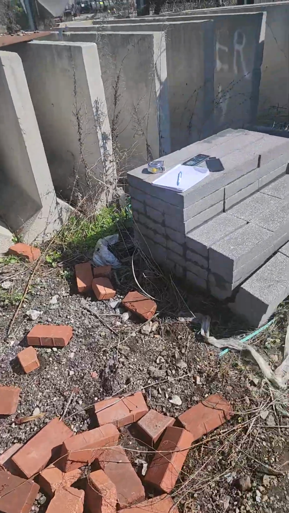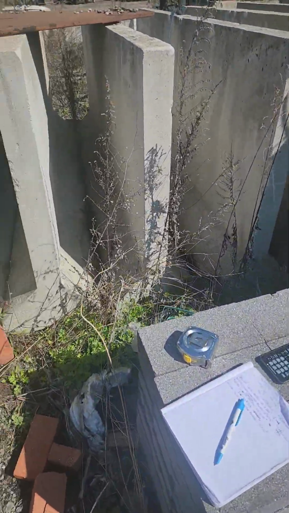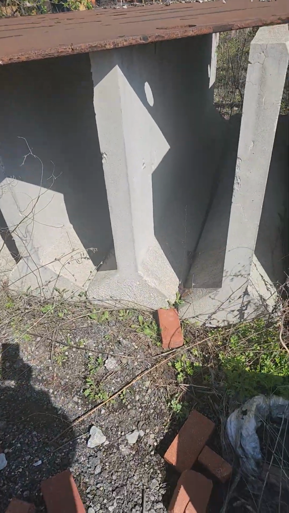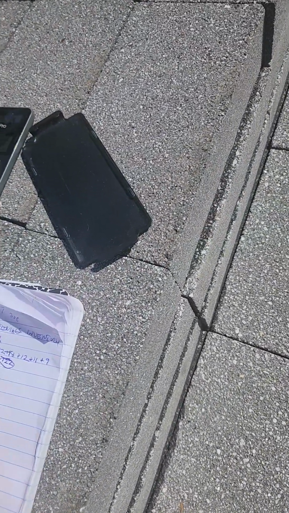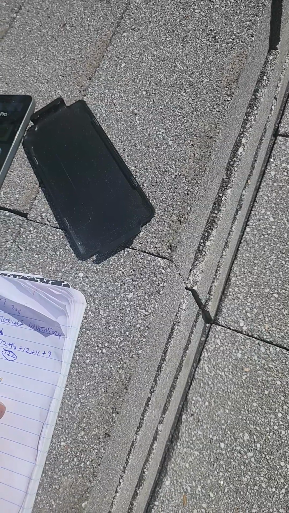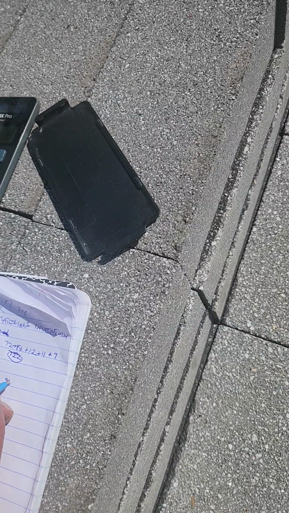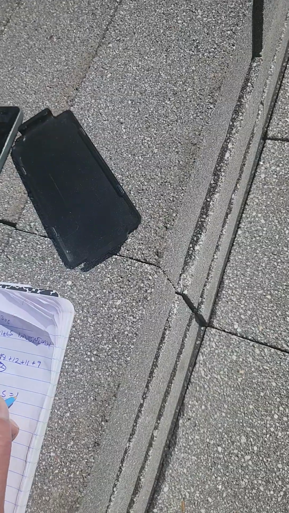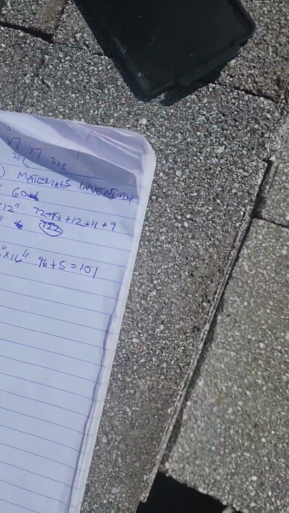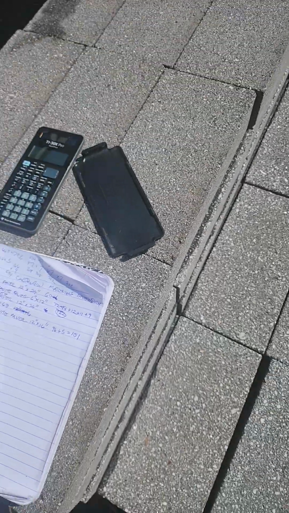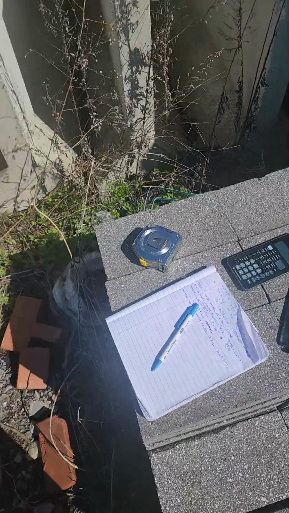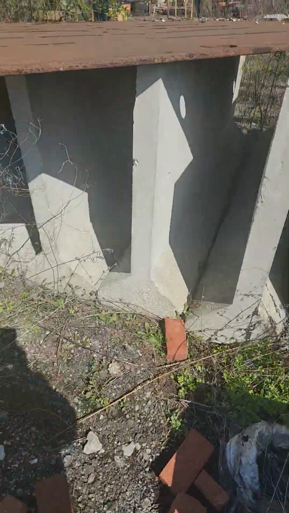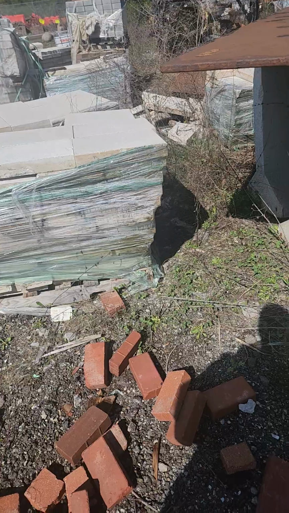So I have 12 rows of 8, which is 96, plus 5. So 12 rows, 96, plus 5, gives me a total of 101. That's the white granite paver at this size and dimension. And basically, that's how you do an inventory.